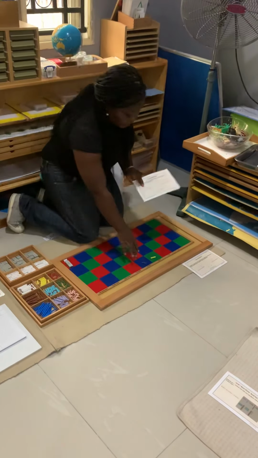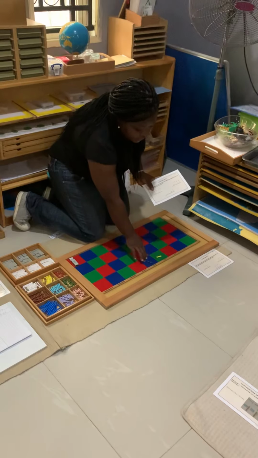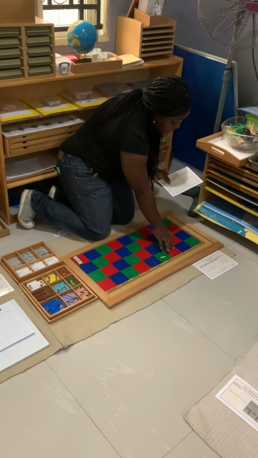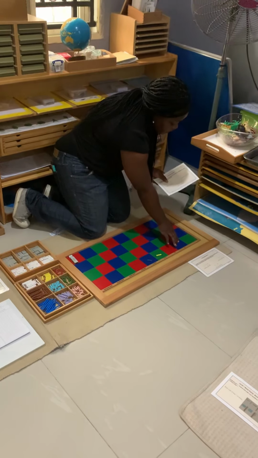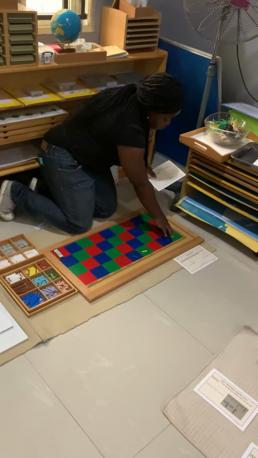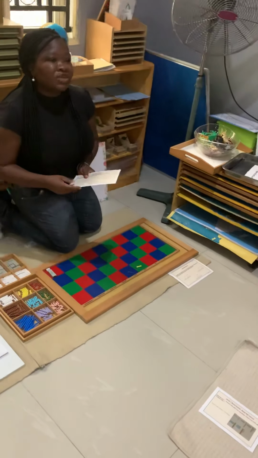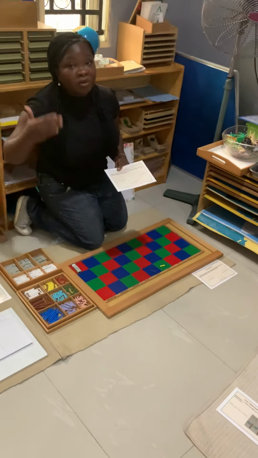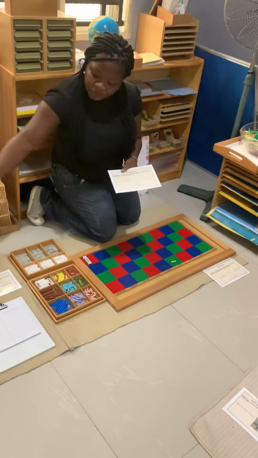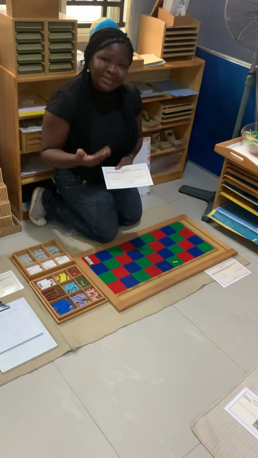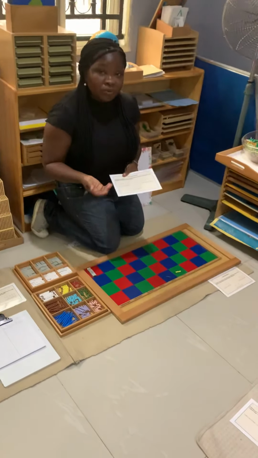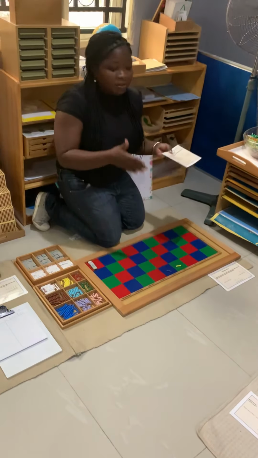This should have been 2 ten-thousands. This is 3,000. This is 8 hundreds. This is 7 tens, and this is 4 units. Now multiplication is basically just bringing that number out the number of times the multiplier tells you to bring it. In this case, the multiplier is 61. So the materials are built to help them do that.